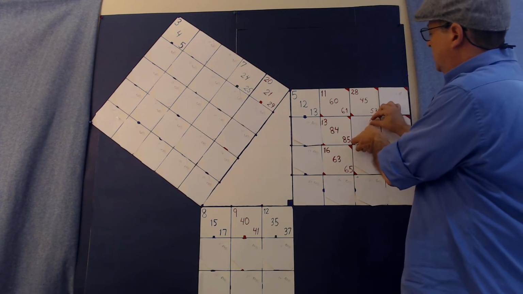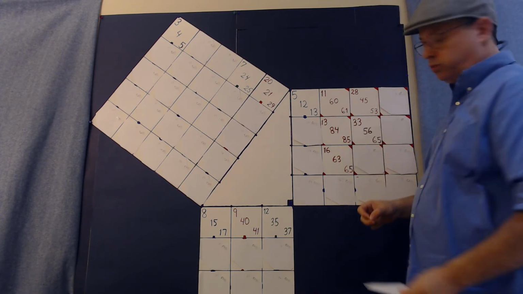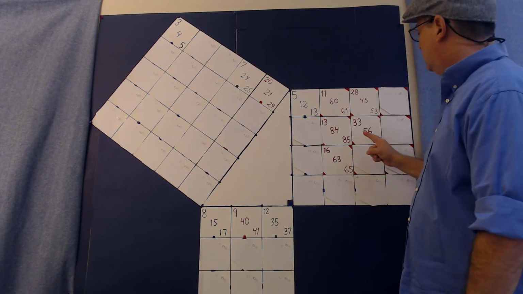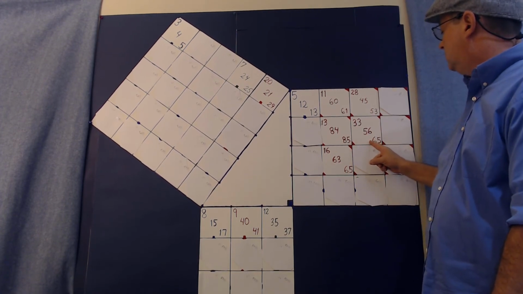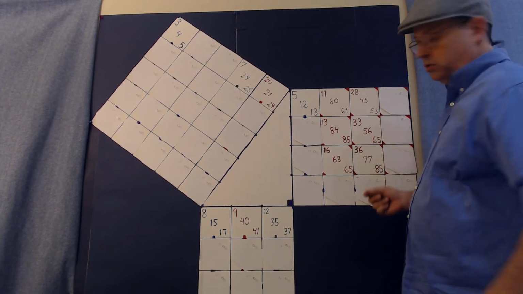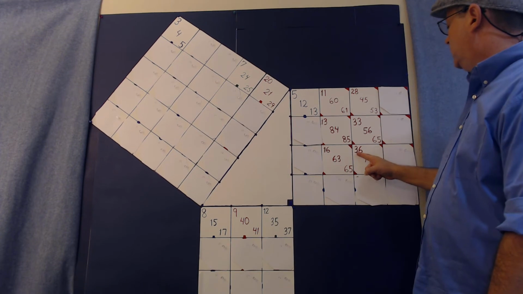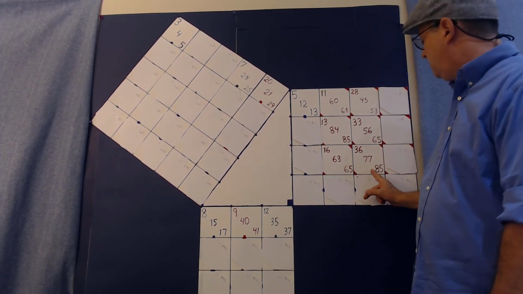And let's keep revealing these here. Here's number 12. This was our palindromic Pythagorean triple, 33, 56, 65. And then below that, we have 36, 77, 85, another Pythagorean triple.